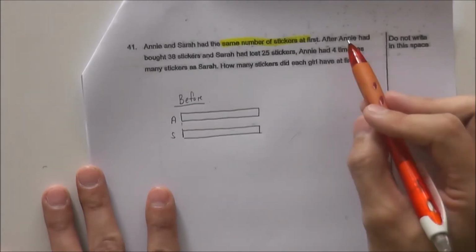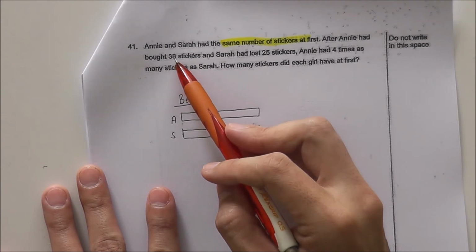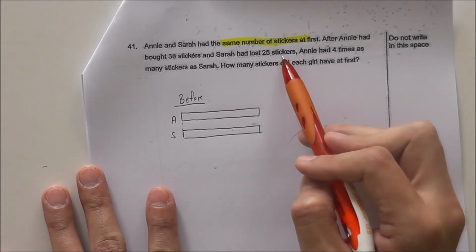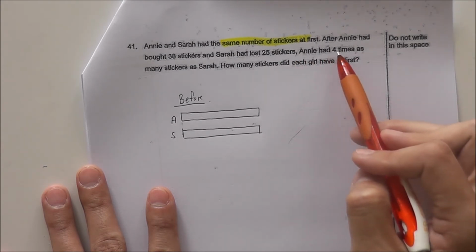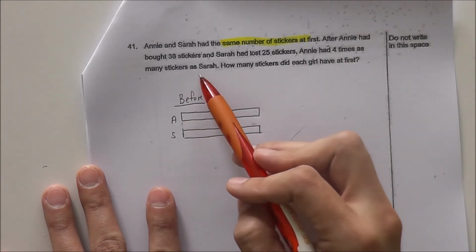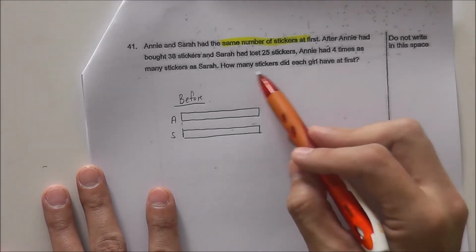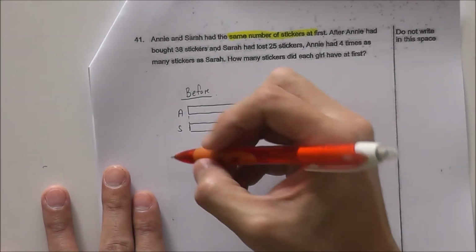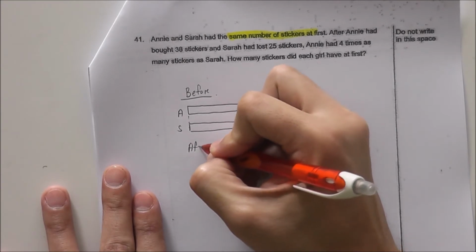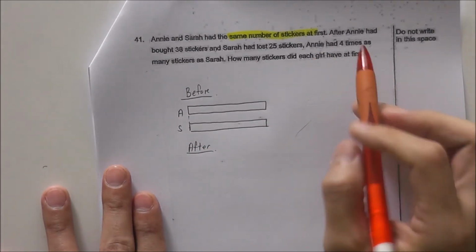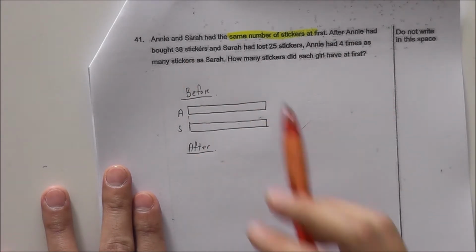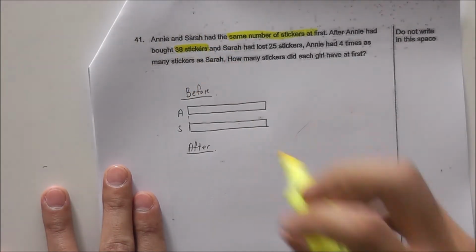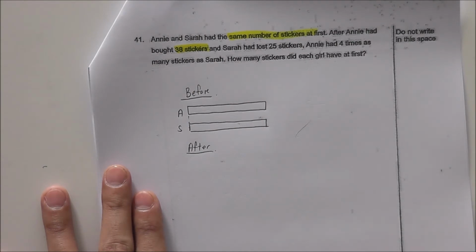After Annie had bought 38 stickers and Sarah had lost 25 stickers, Annie had 4 times as many stickers as Sarah. So how many stickers did each girl have at first? Now let me just draw the after first. Guys, if Annie bought 38 stickers, Annie should be longer.